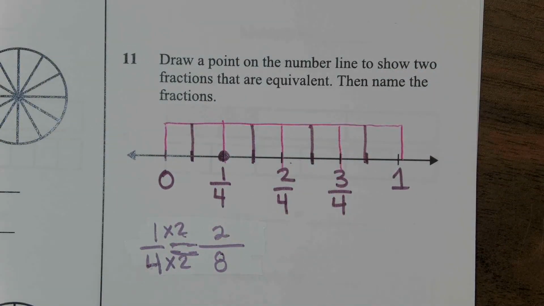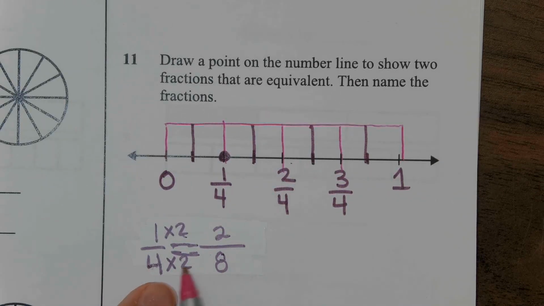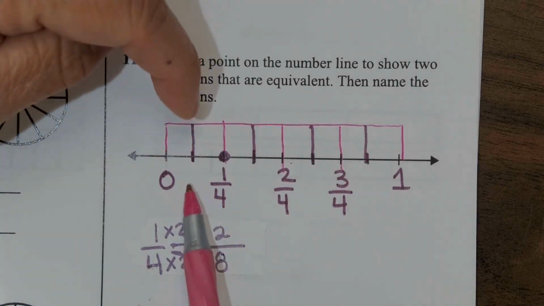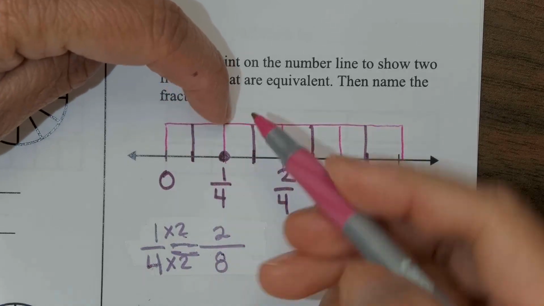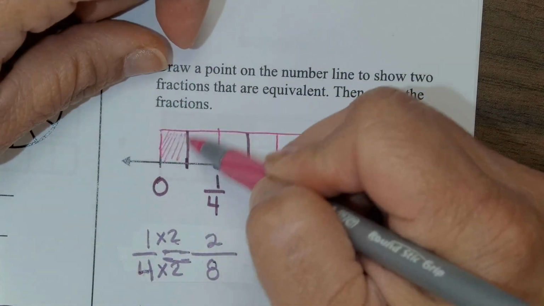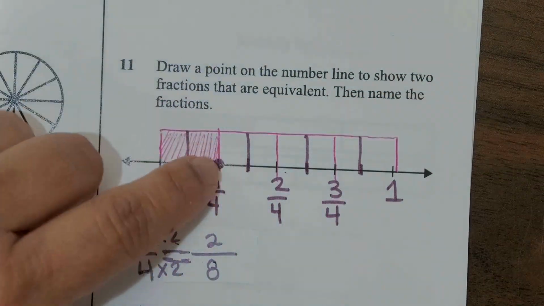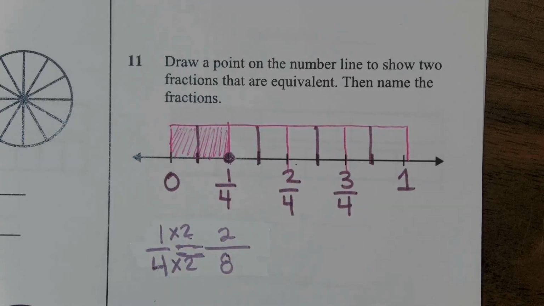And there I have my eighths. So how many does it take to equal 1/4 equals 2/8? So here I have 1/8, 2/8. So that would be my answer, 2 out of 8, and that is how I would show it.